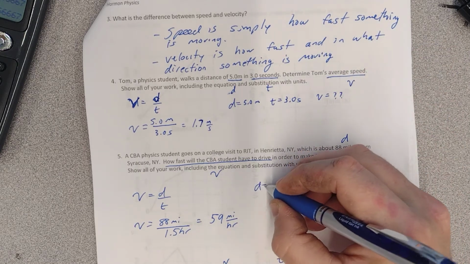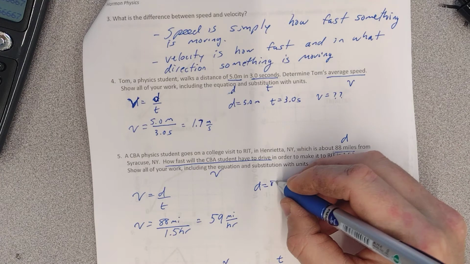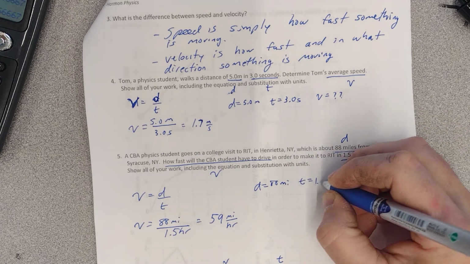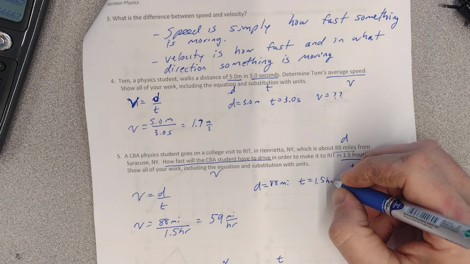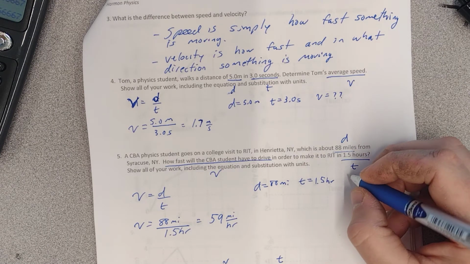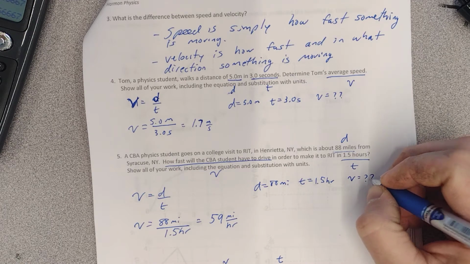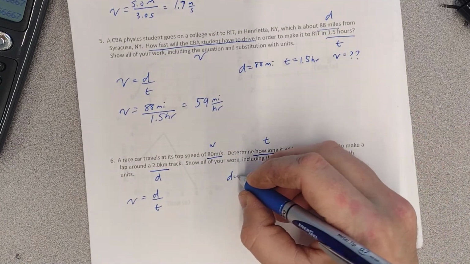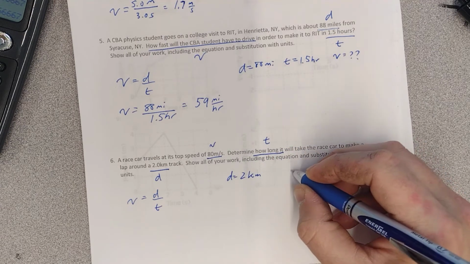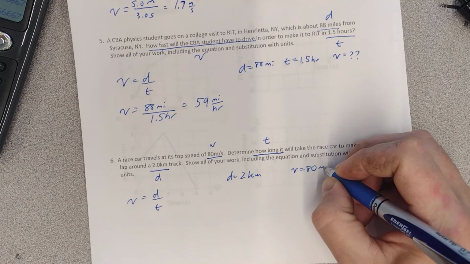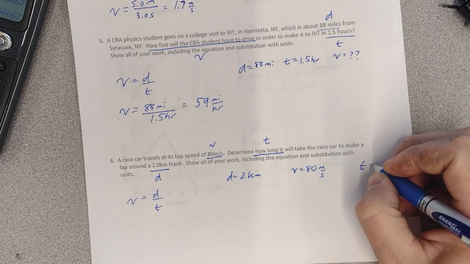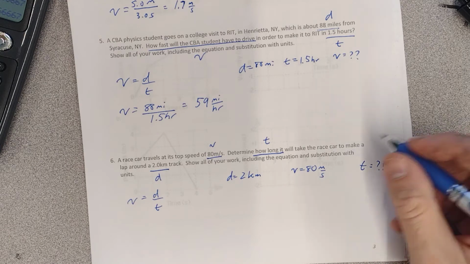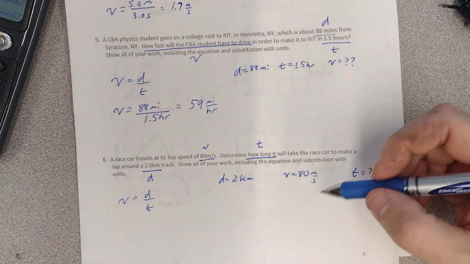D is 88 miles, T equals 1.5 hours, and V is the great unknown. Over here, D equals 2 kilometers, V equals 80 meters per second, and T is the great unknown.